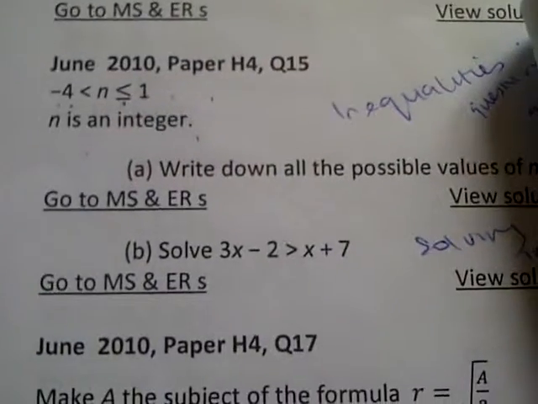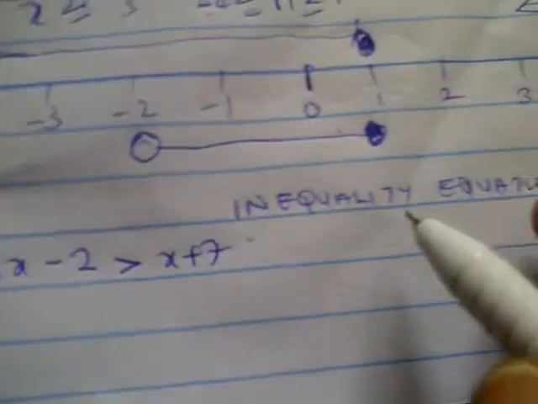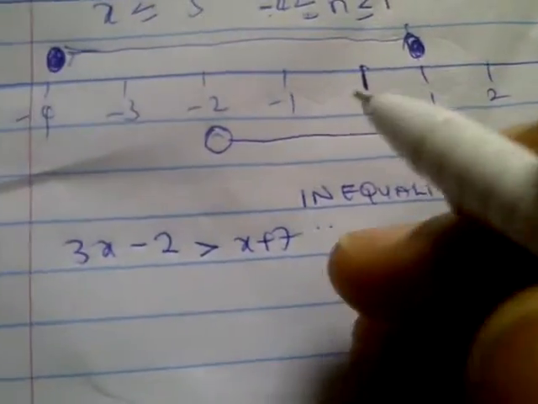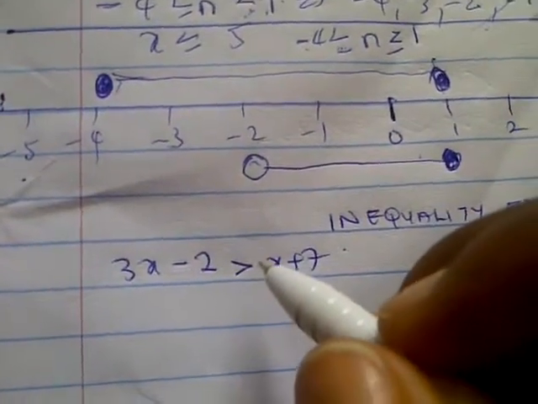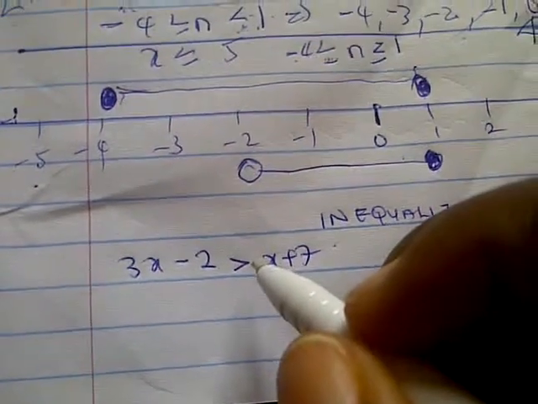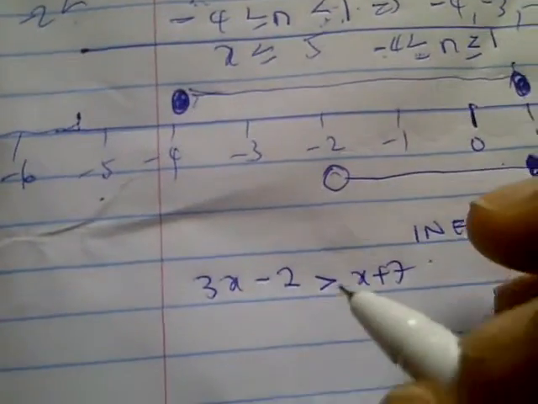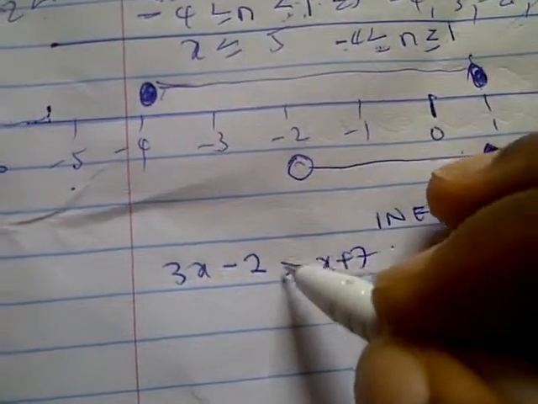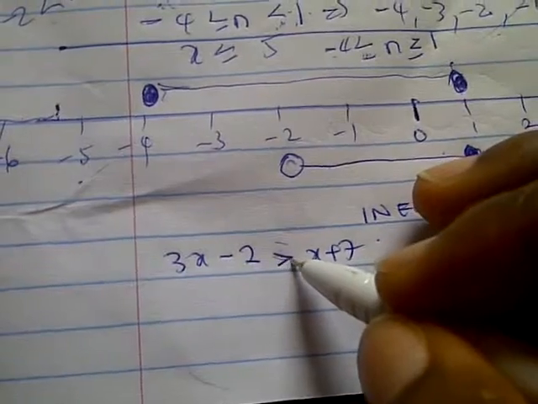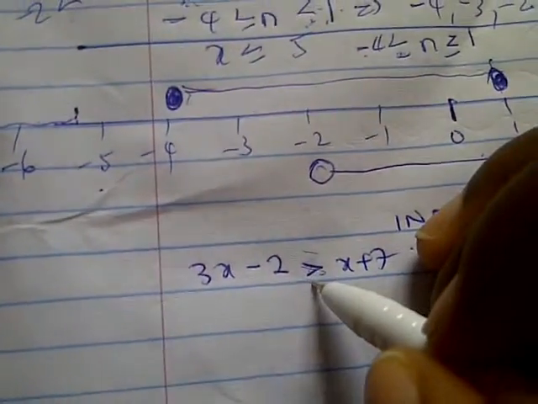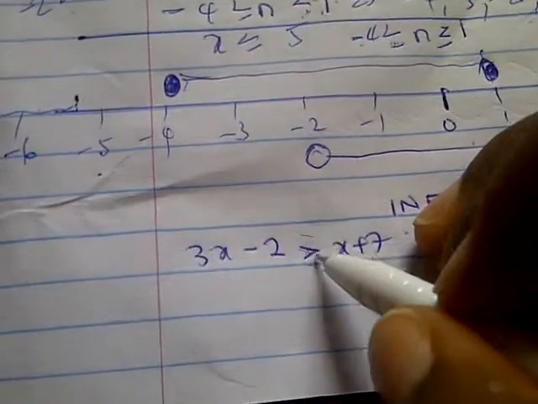Now this question says solve 3x minus 2 is greater than x plus 7. Now this takes us to a topic I call inequality equations. An inequality equation is similar to just a normal linear equation or algebraic equation. The only difference is that instead of an equal to sign, you see either a greater than or equal to, or a greater than or a less than sign. This less than or equal to or greater than or equal to sign is what qualifies as an inequality equation.